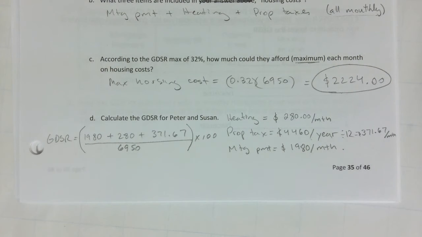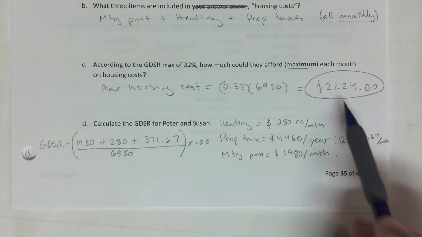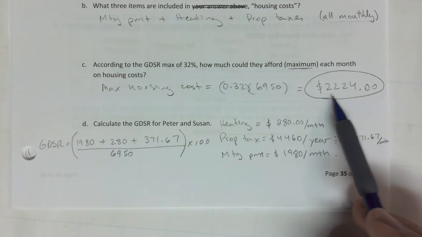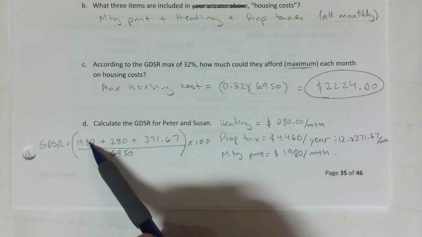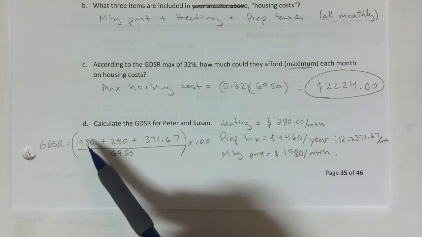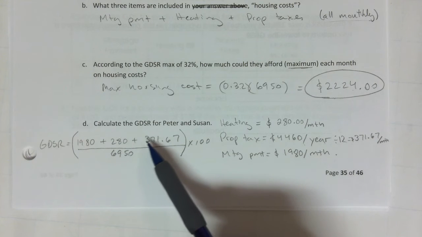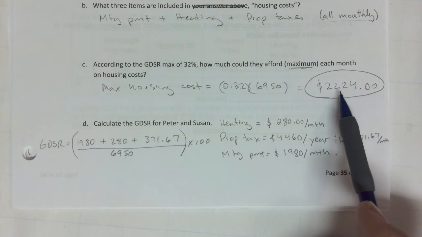Now, I want you to stop here for a minute and think. Do a little bit of mental math here. We just figured out that the maximum they can spend on housing is $2,224, correct? What is housing cost? Well, it's these three items combined. You can tell already that this amount is going to go over the 2,224.